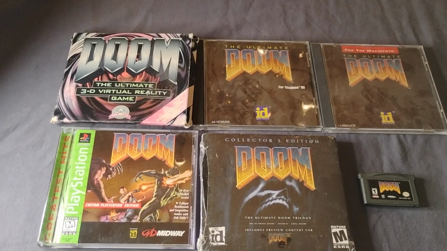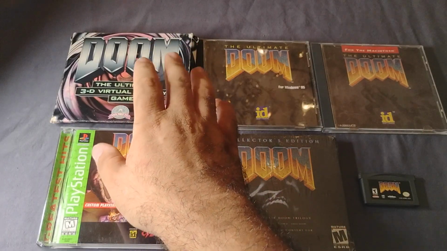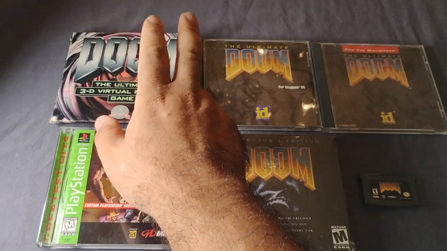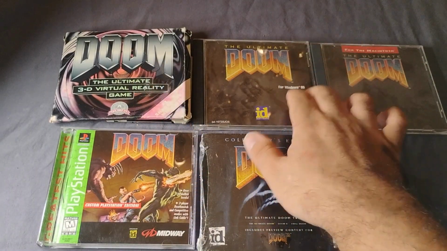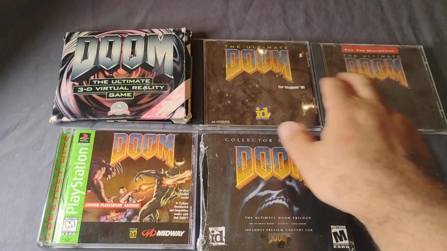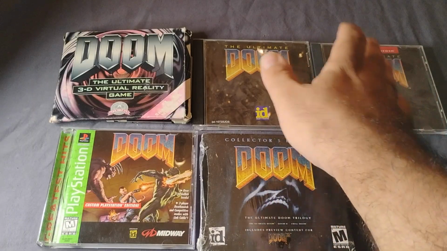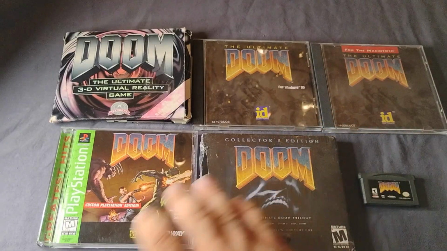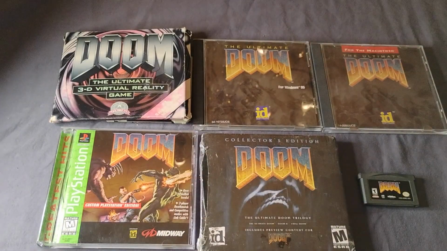Now, I have a number of different versions of Doom. It's actually my goal as a game collector to one day own every official version of Doom. So I've got the shareware version. I've got the Windows 95 and Macintosh versions of the Ultimate Doom. The Ultimate Doom was basically an enhanced re-release that contained a fourth episode called Thy Flesh Consumed that helped bridge the gap between Doom 1 and Doom 2.